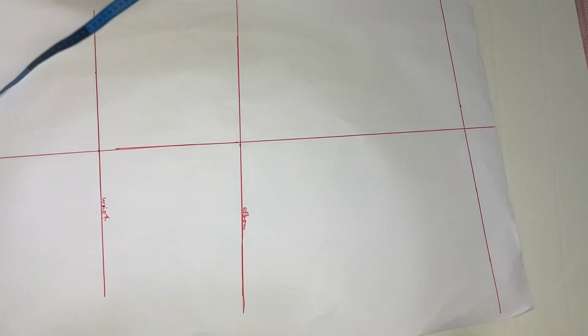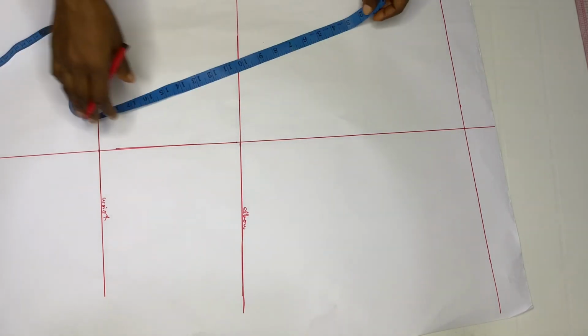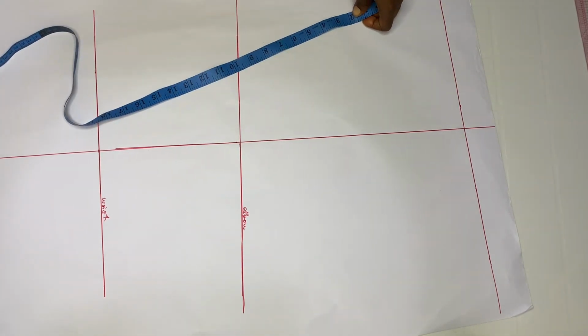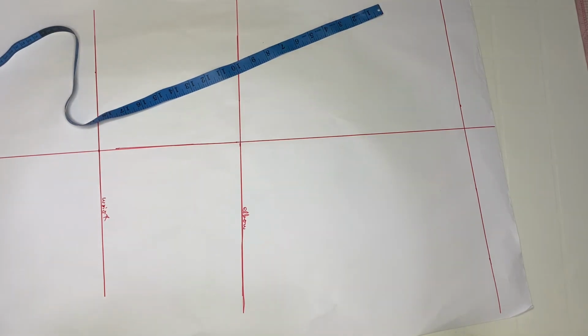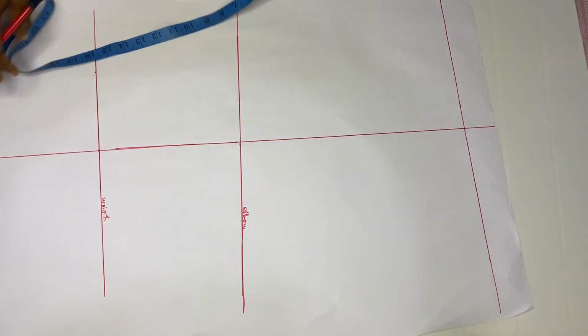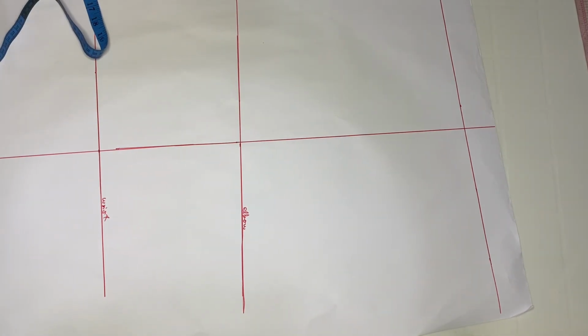When you're done, the next thing we are going to do, remember we measured our round armhole for the shirt. We are going to divide that by 3, then minus 0.5, that is half an inch, from it. Mine is 20, divide by 3, and then minus half an inch.